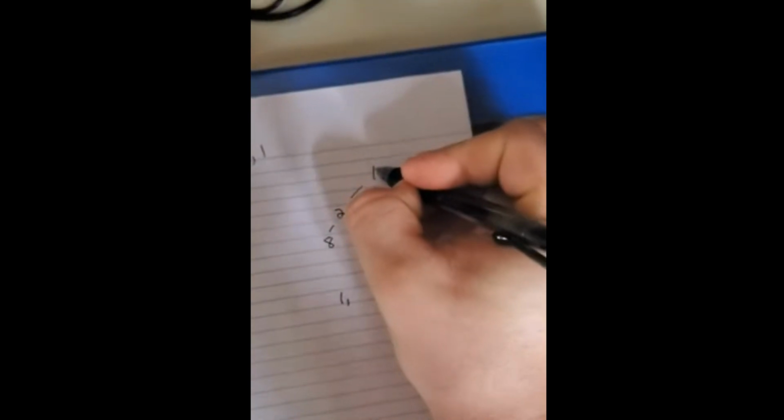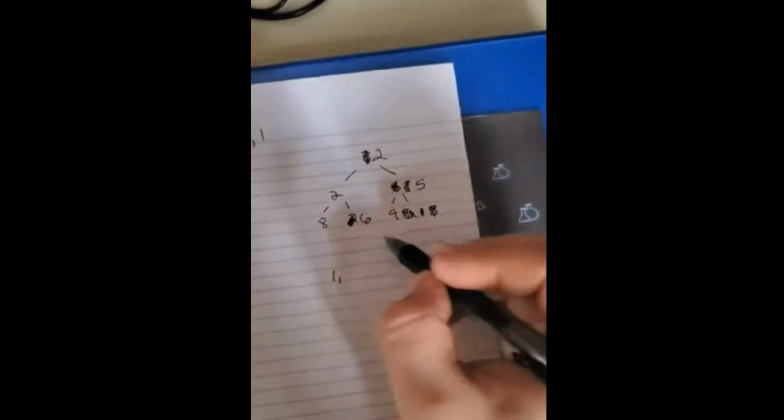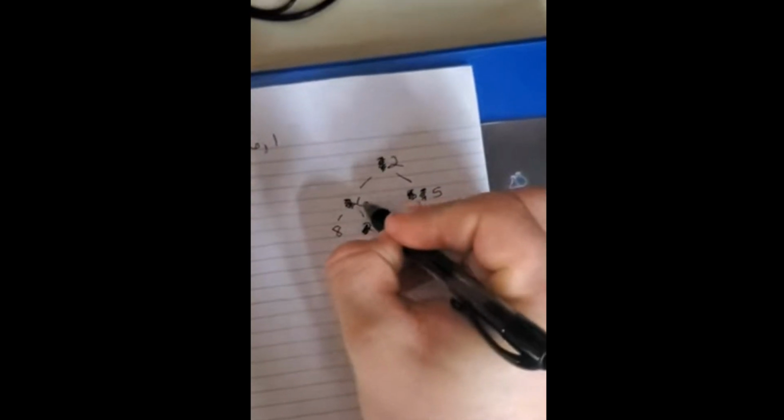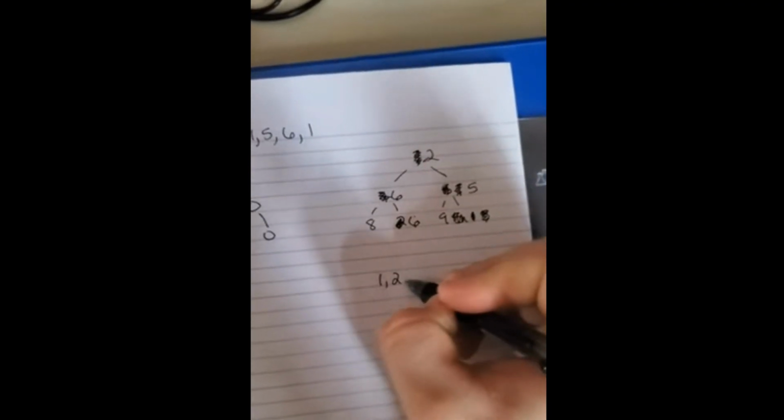That leaves this empty again. And then we compare 2 and 5. Well, 2 would move up. And we compare 8 and 6. This becomes 6. Nothing to compare after that, so we output 2. Makes it go empty.